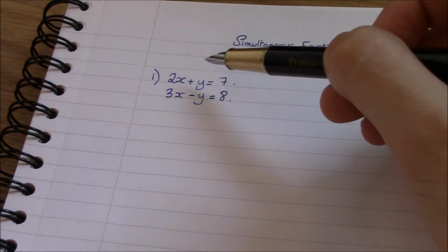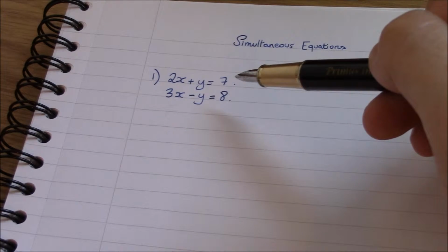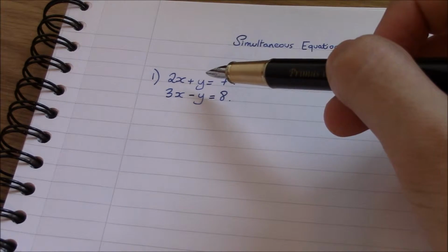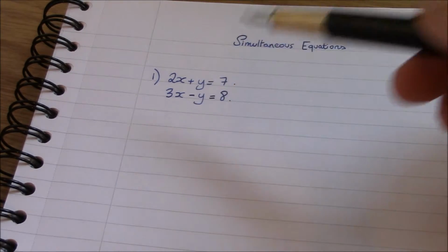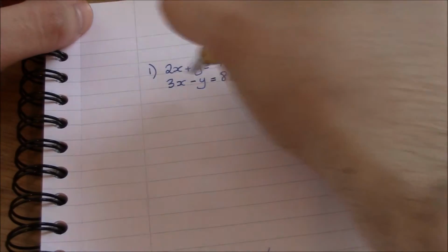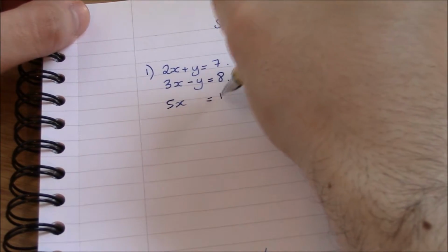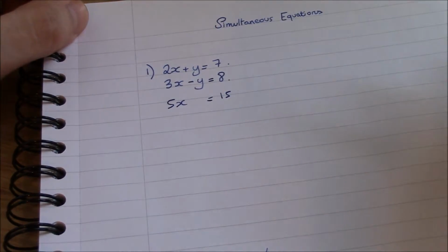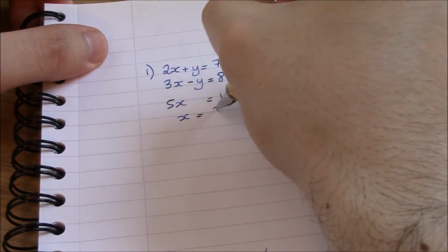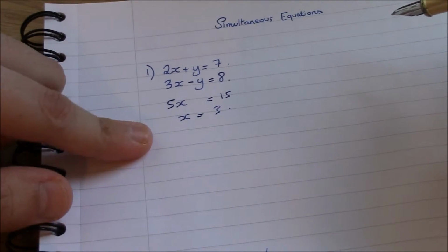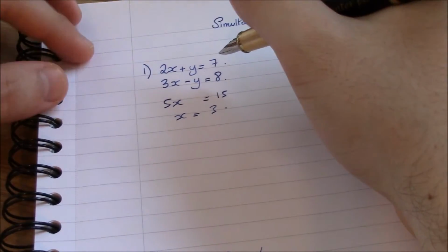So for example, in this case, 2x plus 1y is equal to 7, 3x minus 1y is equal to 8. So as you can see, plus 1 and minus 1, if we add these two equations, the y's cancel each other out automatically. So if we go ahead and add them, we'll be left with 5x is equal to 15. And you can probably work out from this that x is equal to 3.